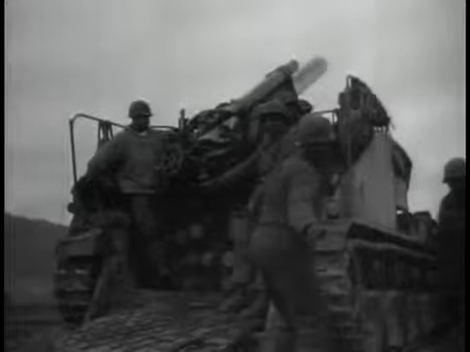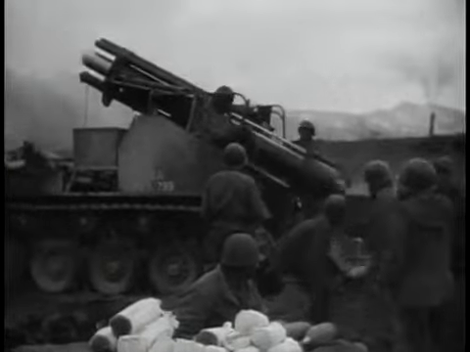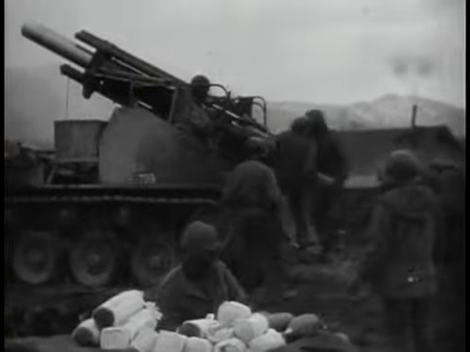Since the Korean War began, the UN forces' close and plentiful artillery support has helped greatly to neutralize the large numerical superiority of the Reds. And here, artillery again softens communist defenses, clearing the way for the renewed Allied offensive.